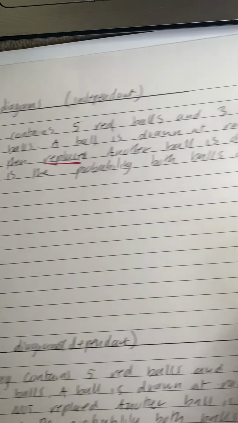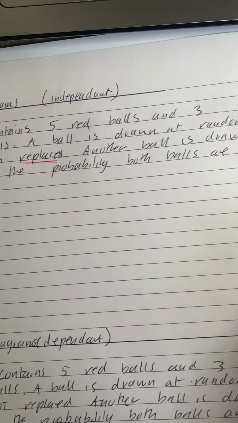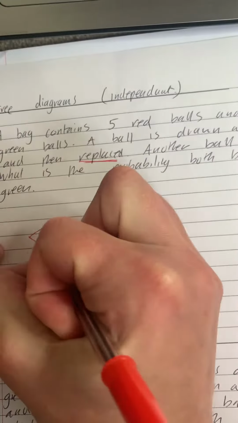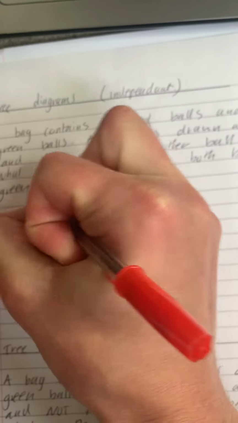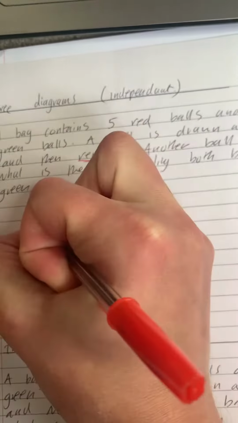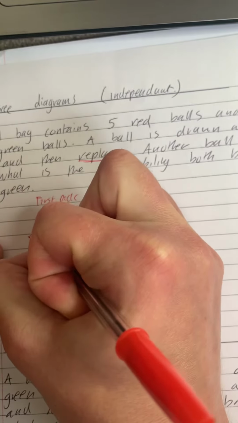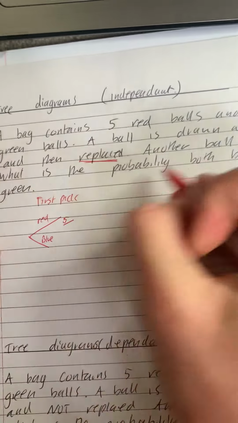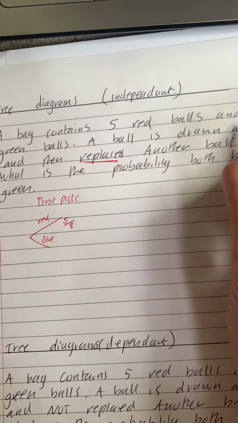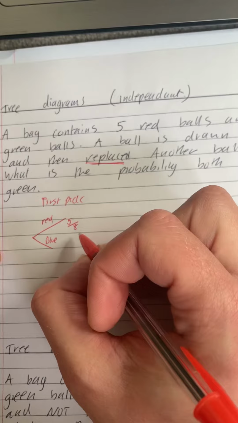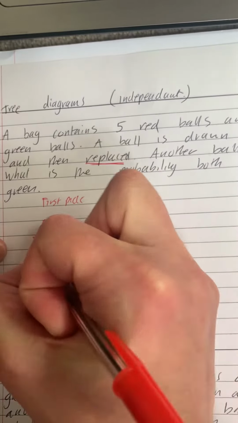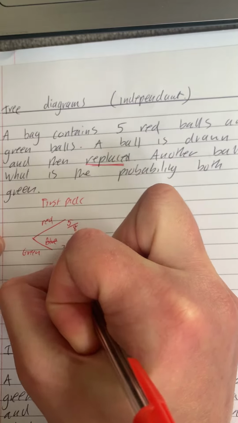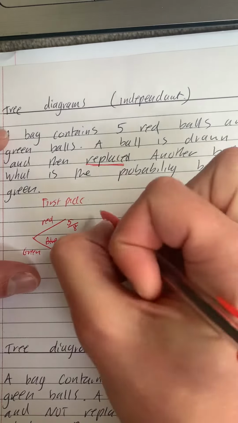It says another ball is drawn. What is the probability both balls are green? So we'll put first pick. You can have red or you can have green. And there's 5 red balls, and that's out of a possible 8 balls because there's 3 green balls. So it's red and green, isn't it? Therefore, this bit here would be 3 green balls out of a possible 8. So that's the first probability.